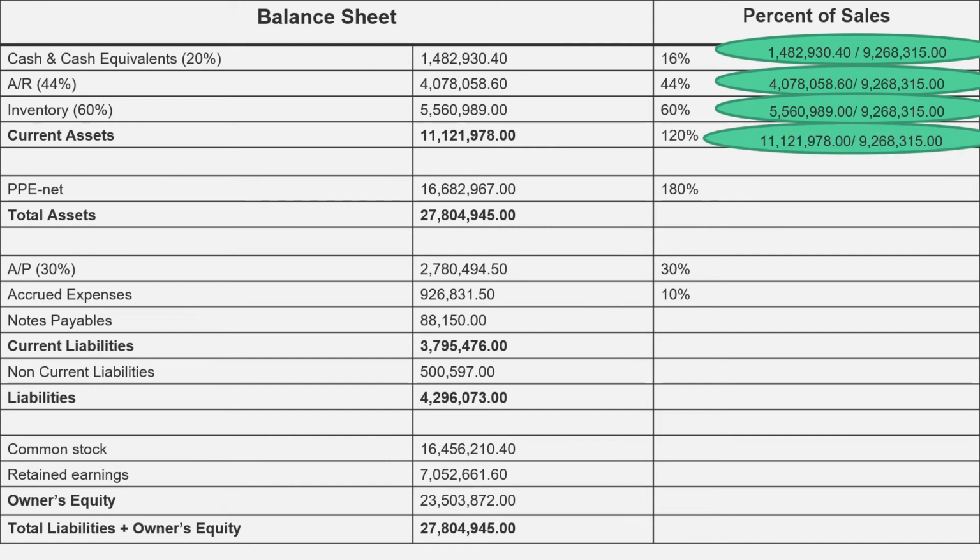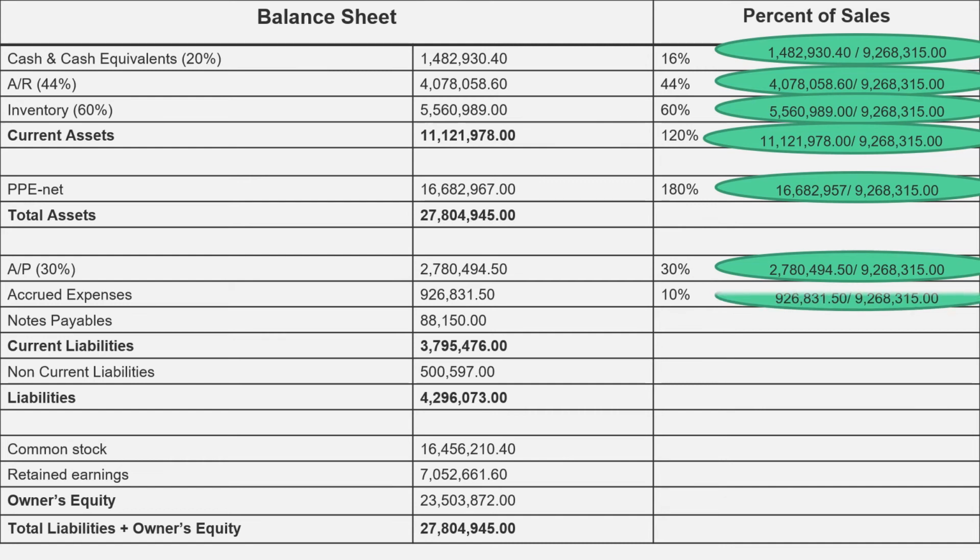Next, for PPE, we'll follow the same process. And of course, the accounts payable and accrued expenses. And then for the rest, the figure will be retained. Why do we have to get the percentage of accounts payable and accrued expenses? Remember, these two accounts are spontaneously generated funds.